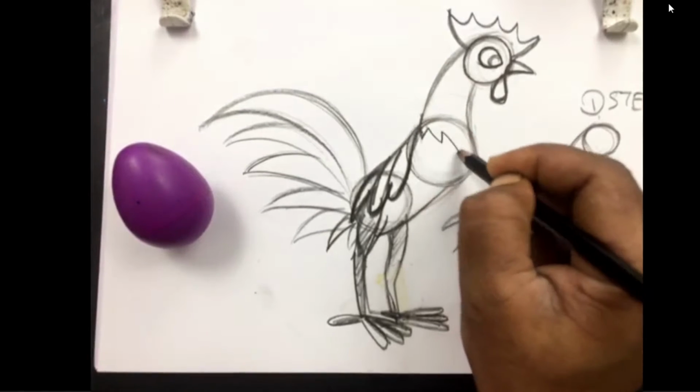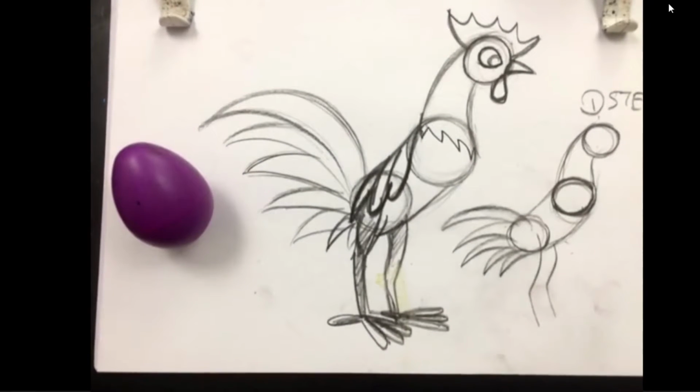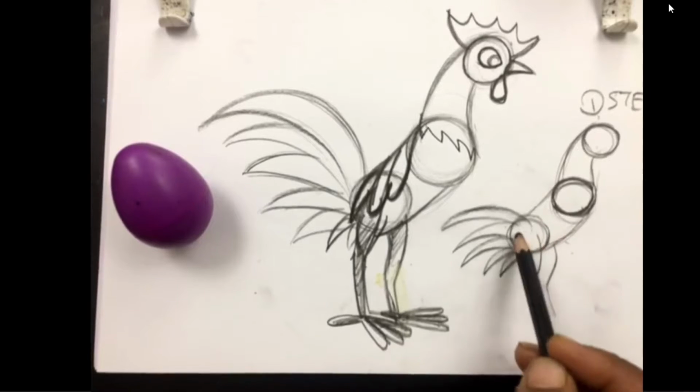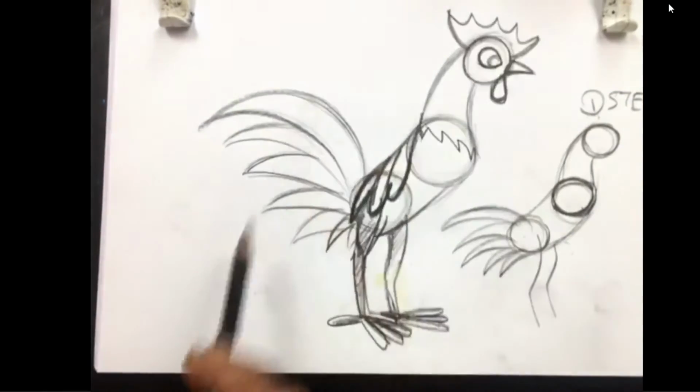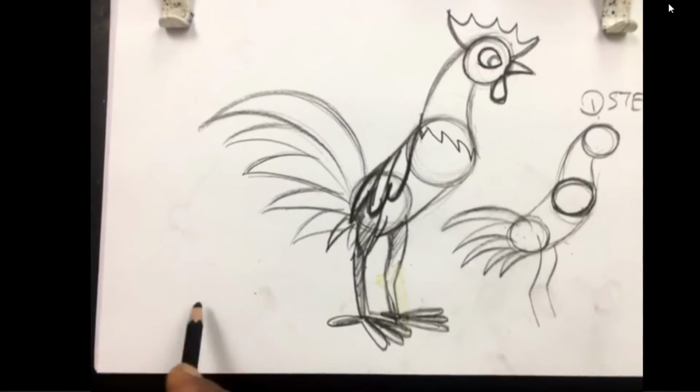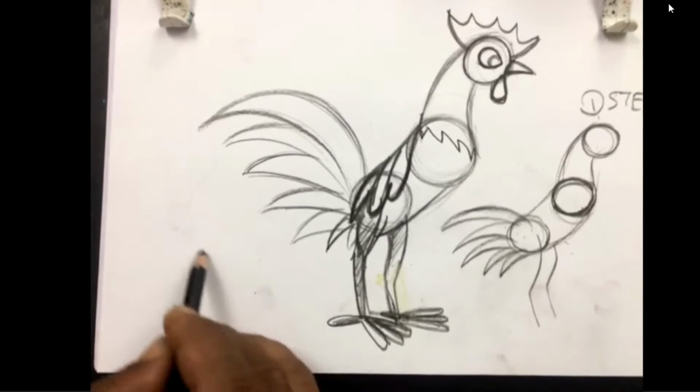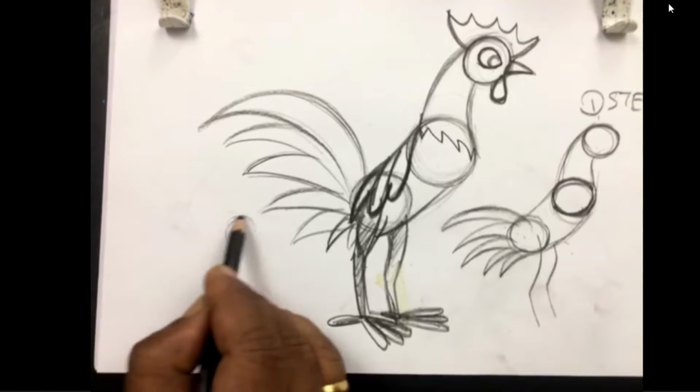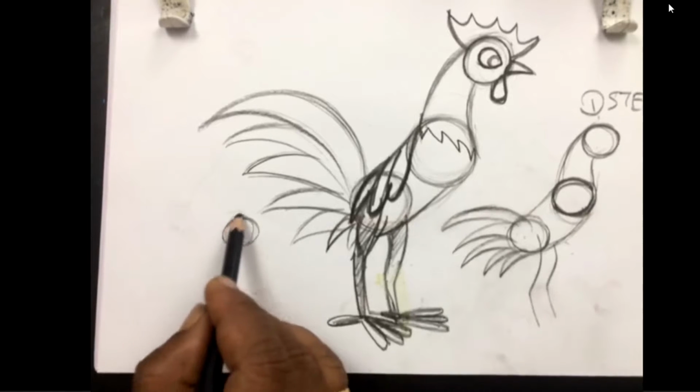Okay, I just show the tail. I show the tail. This tail is that it's like do this like this. This is the step 1. This step.